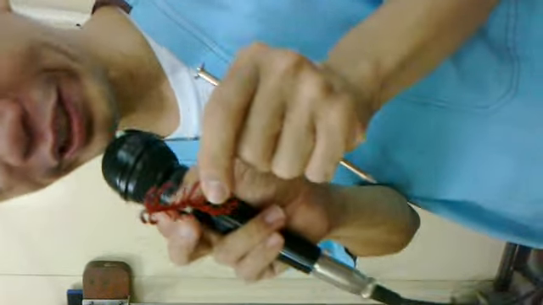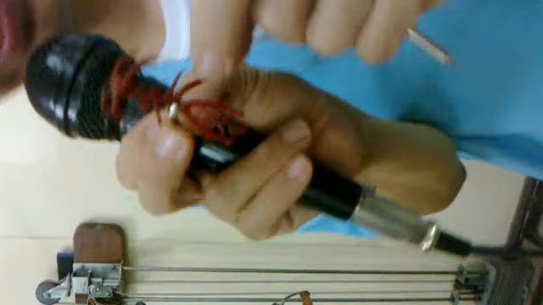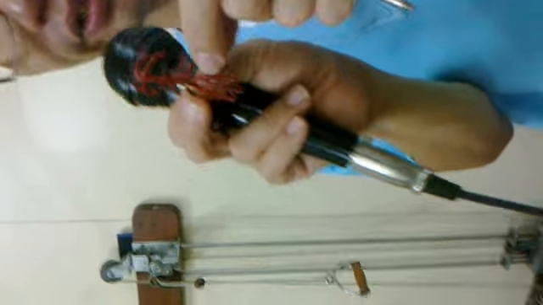So what are the branches? Okay, here you now have the anterior inferior cerebellar artery. It is in a more anterior and more inferior position. So that is the anterior inferior cerebellar artery, or your AICA.